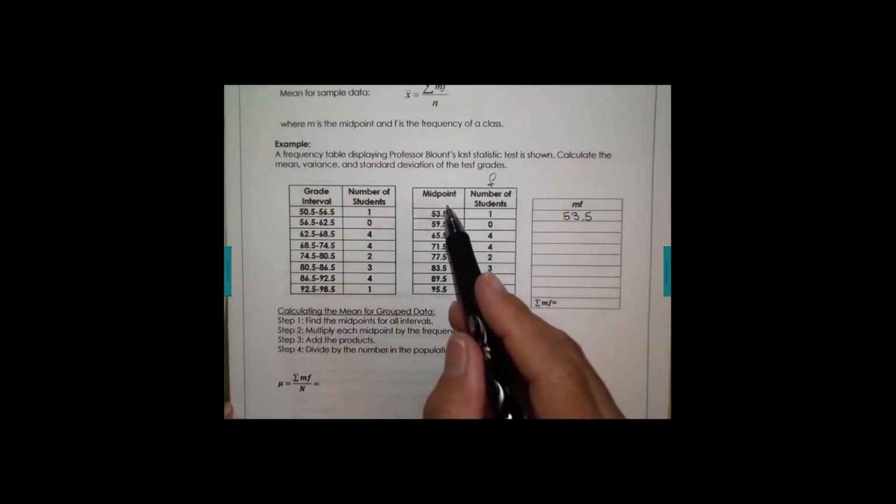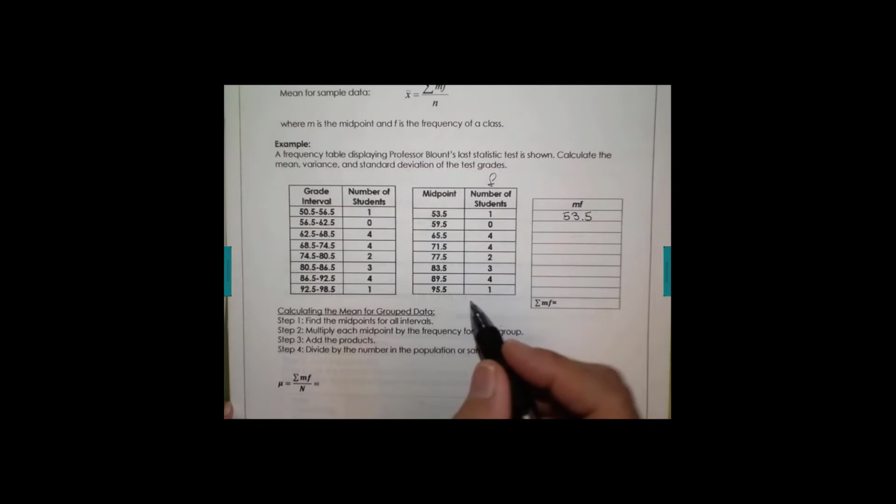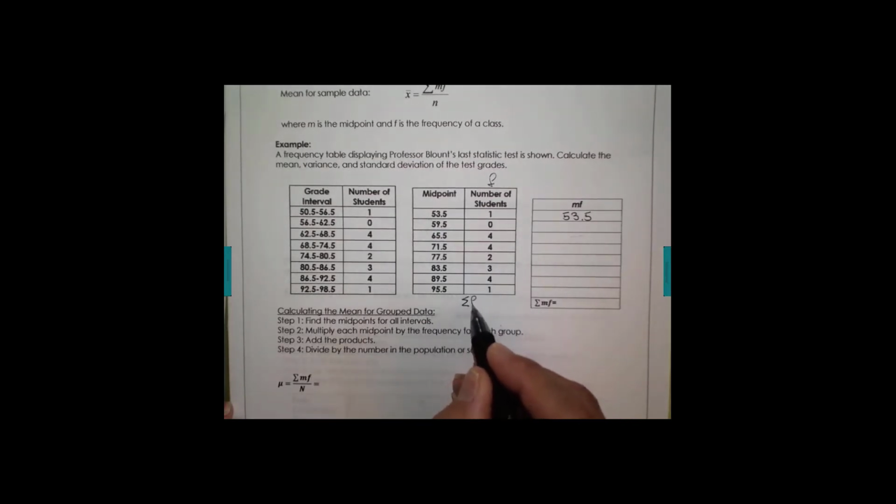Now the number of students in each group, that's the frequency. So we're going to say midpoint times frequency, and once we have those numbers, we will sum them and divide them by n. Now n is equal to the total frequency. The sum of the frequencies is equal to n, and you'll sum these numbers to see how many students were actually in Professor Blunt's class. And that's what you'll divide by. Go ahead and complete this page and then check back to see if your answers are correct.